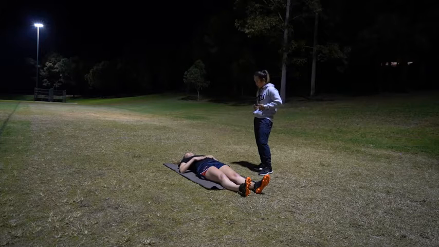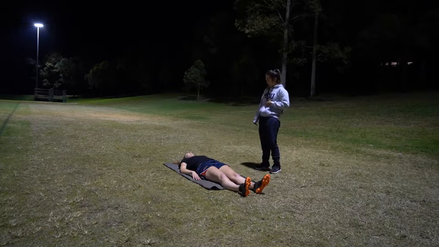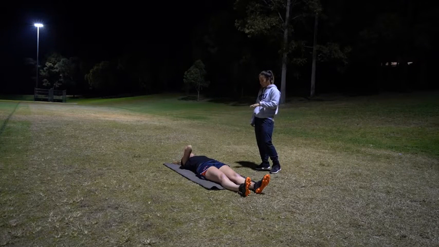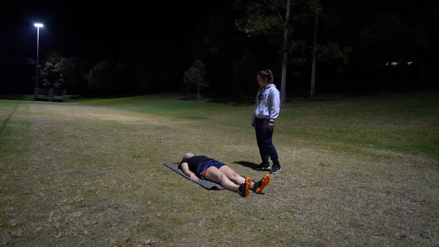Abdominis as well. My core was feeling quite strong through there. That's what you're meant to be working out. We do about 2 sets in 5 rounds. Would you like me to do that? No, we're just demonstrating. And I would like you to do another one to demonstrate.